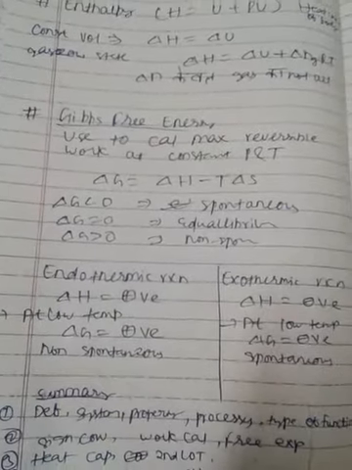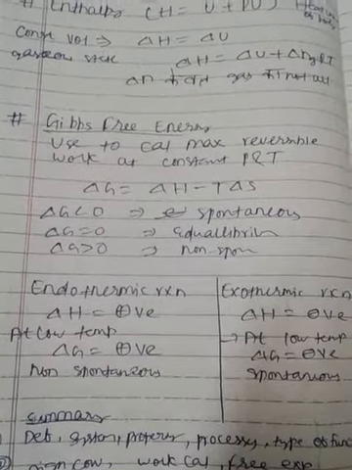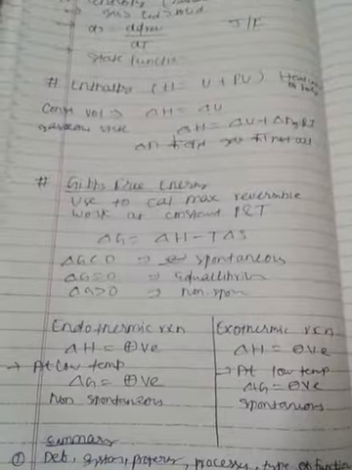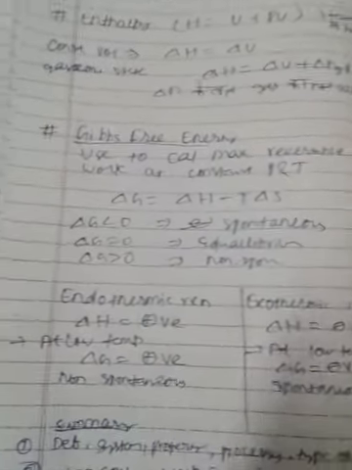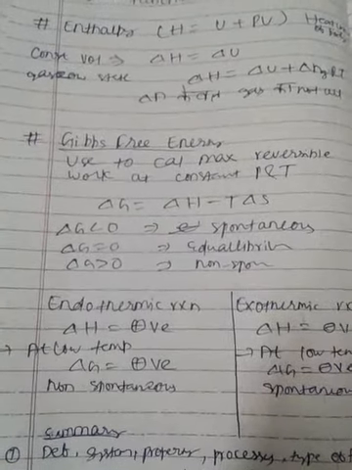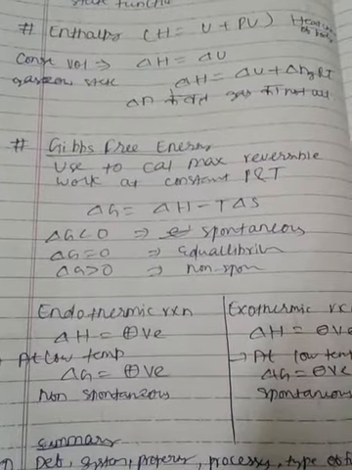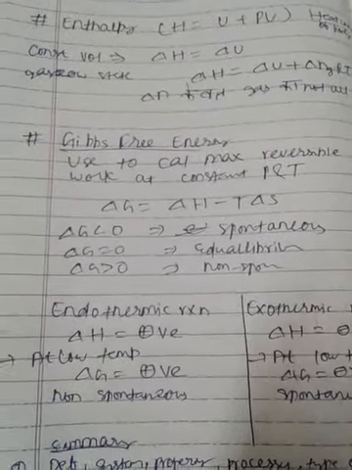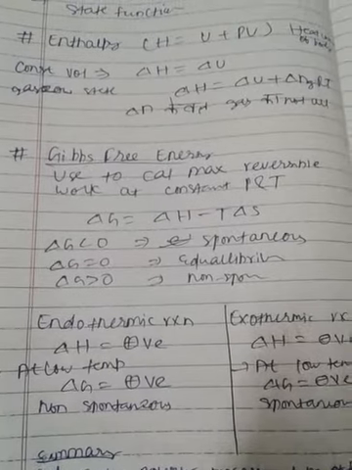Gibbs free energy is used to calculate maximum reversible work at constant pressure and temperature. Delta G is equal to delta H minus T delta S. Delta G negative means spontaneous. Delta G equal to 0 means equilibrium. Delta G positive means non-spontaneous.